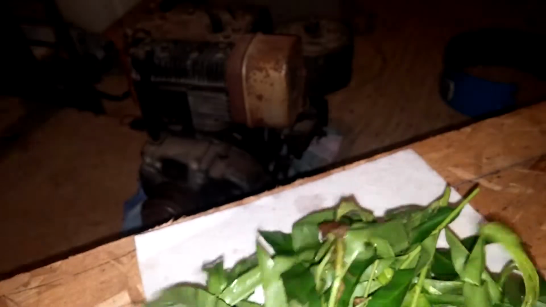Good morning. It's about 4 o'clock. I'm out in the shed and I want to give you an update on these peach trees. This is what's happening to the branches. Let me turn this flash off, the light. How do I do that? Oh, anyways, let's just keep going.